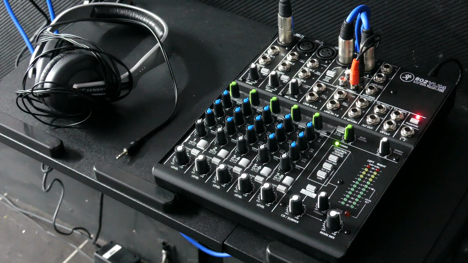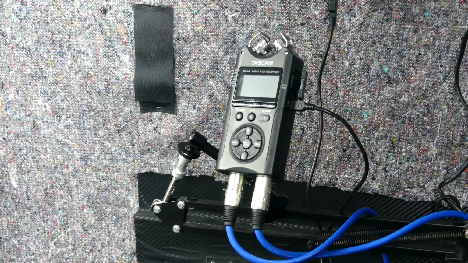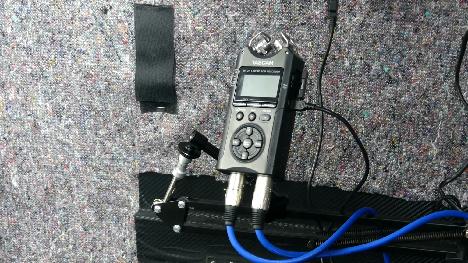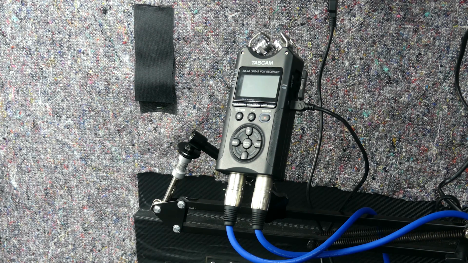Like I said, that then goes into the Tascam recorder, so let me have a look at that. This is the Tascam recorder. As you can see, it is a microphone as well as a recorder. So it's got two microphones which can be placed in X or Y position, which basically means you can either record very close or very wide. So this is very good if you're out and about and you want to record something.